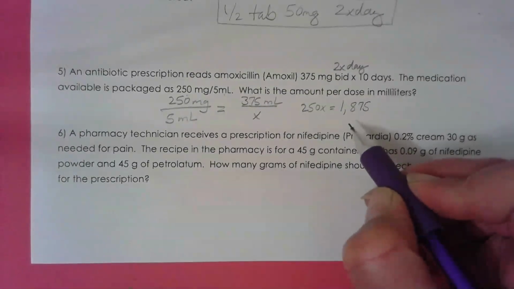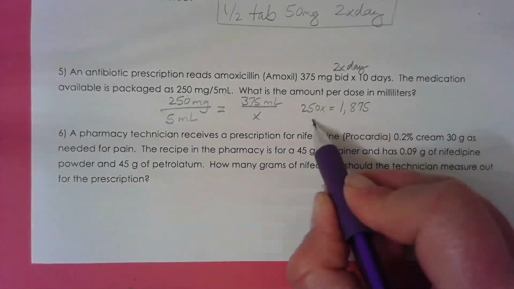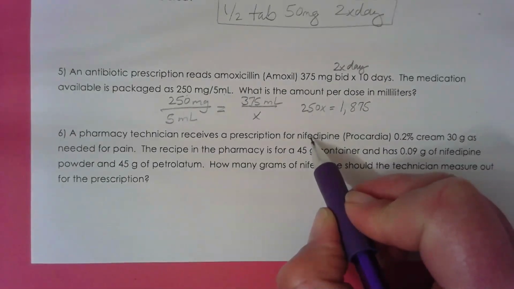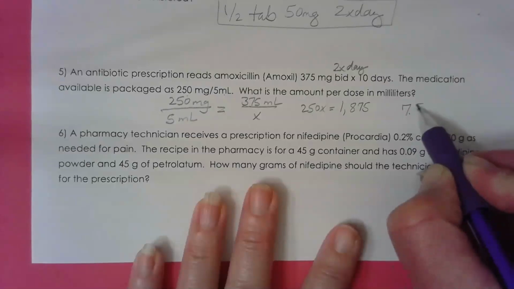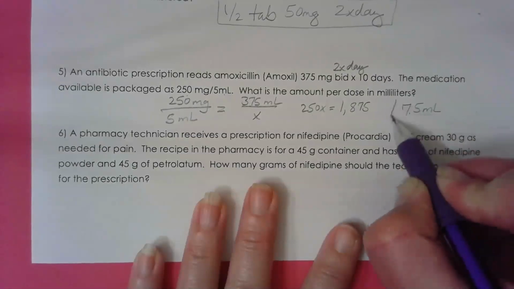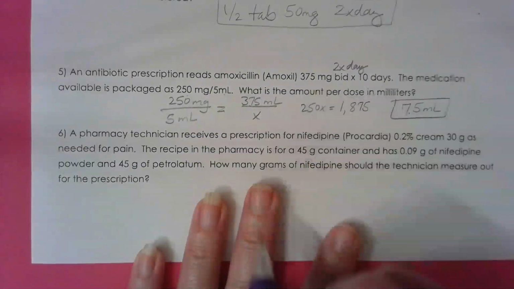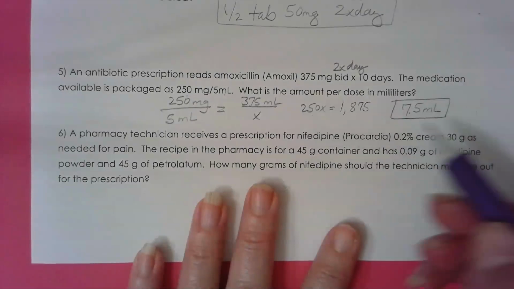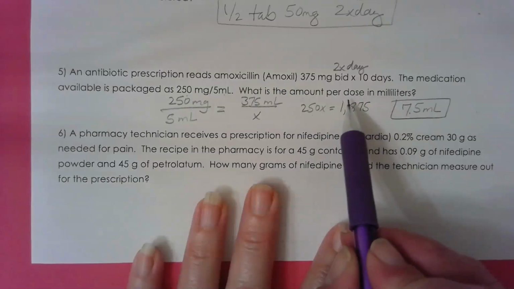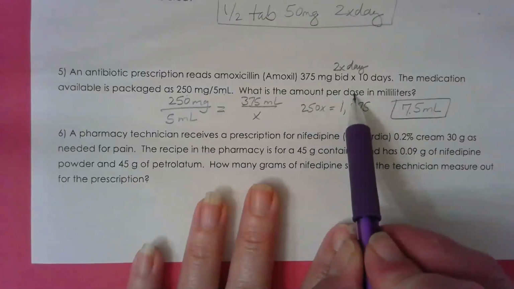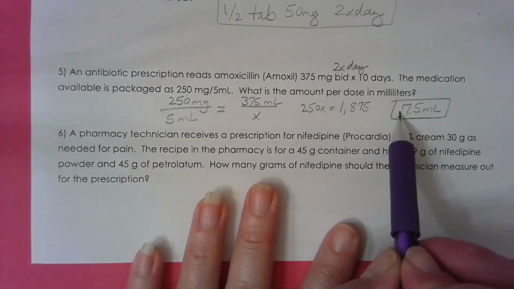And then we divide that by the 250, and you get 7.5 milliliters. That's how much you need to give them to get 375 milligrams. Now, all it's asking is amount per dose. Well, if it had said amount per day, we would have had to multiply that times 2.